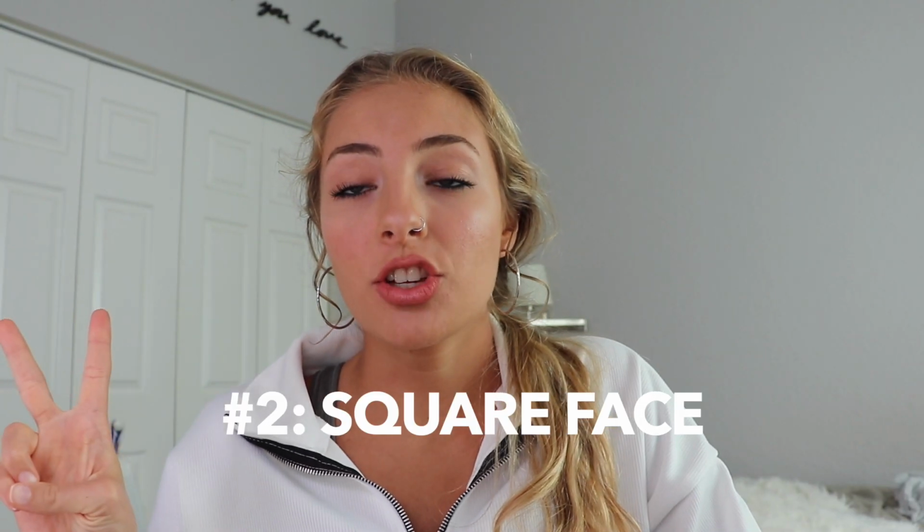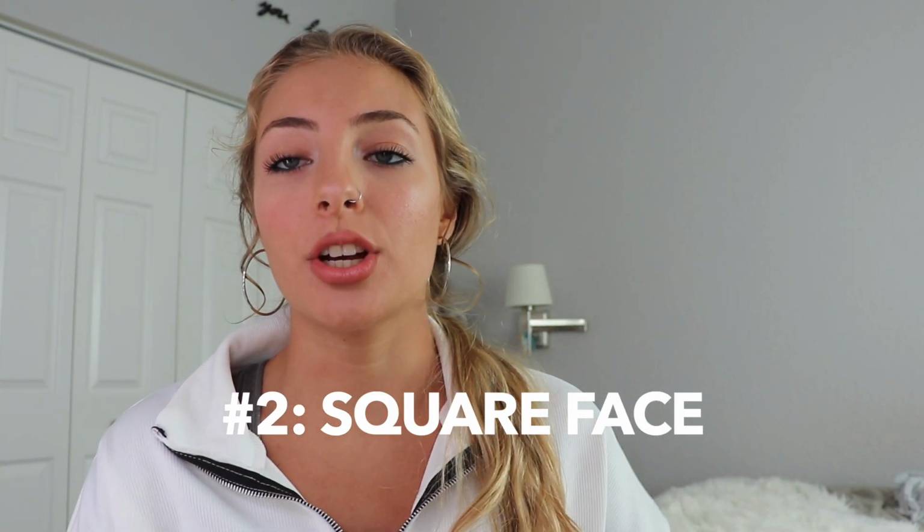Now onto the second face shape, square. Here, just like the round face, you're gonna have both your length and width part of your face be equal, which means you have a lot of symmetry. Now here, square shaped faces do have very minimal curves to them, except for their jawline. It'll be very pronounced and have sharp angles to it.